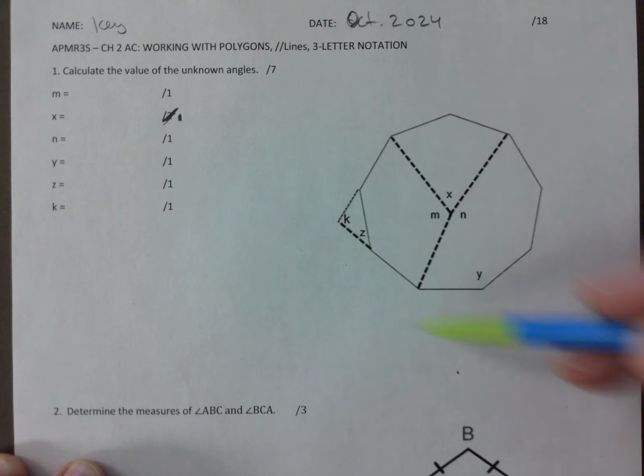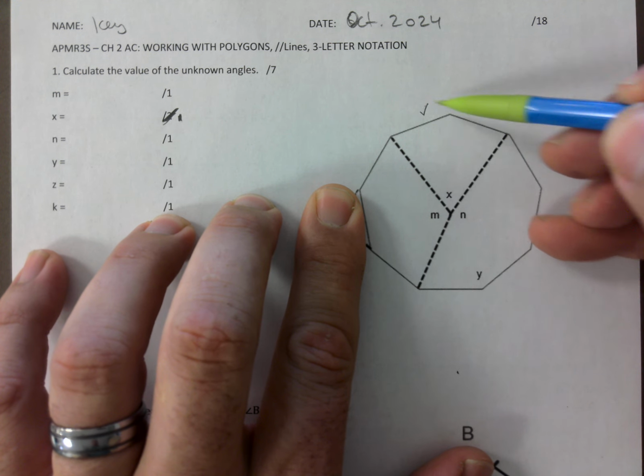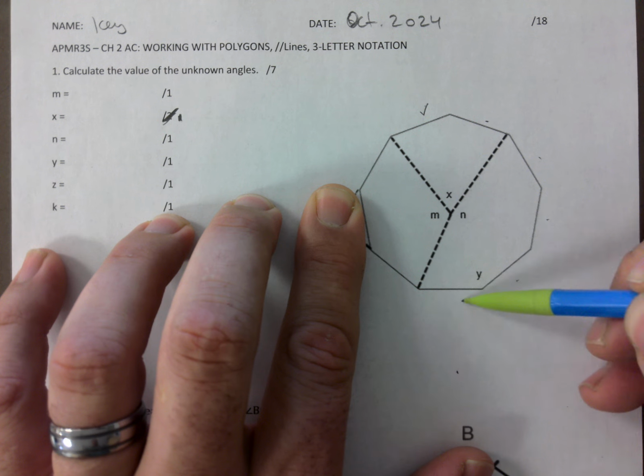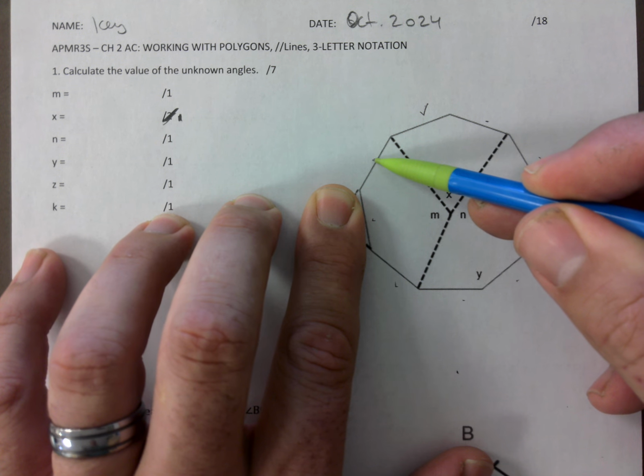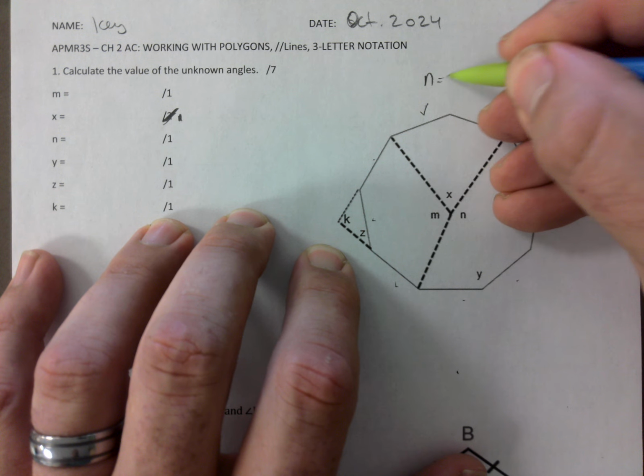Okay, so if you look at the polygon, I hope you understood that, right? You have to count. So 1, 2, 3, 4, 5, 6, 7, 8, 9. So I hope you didn't count that little one. So n is equal to 9.